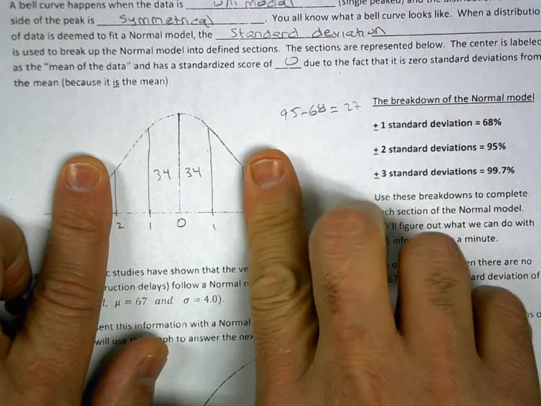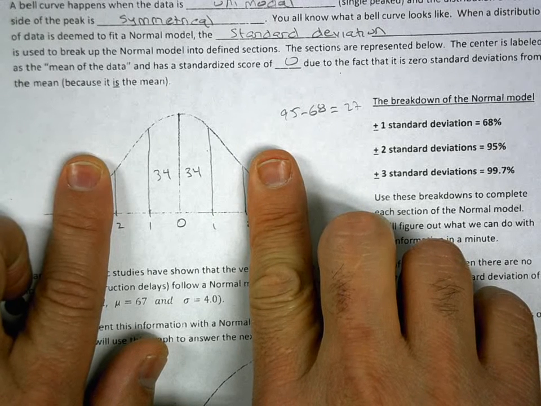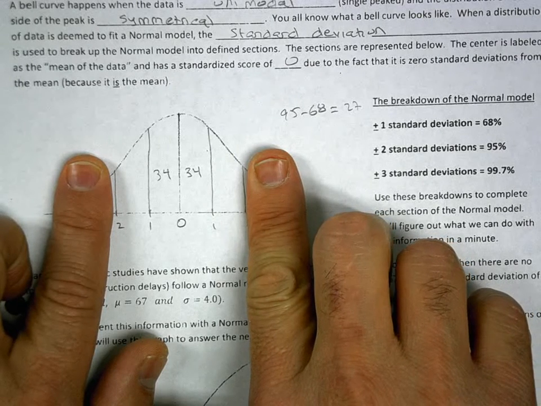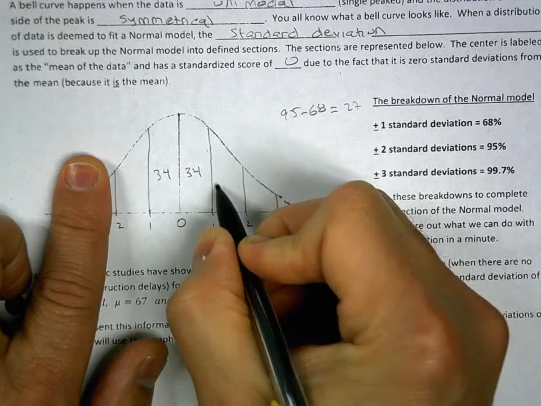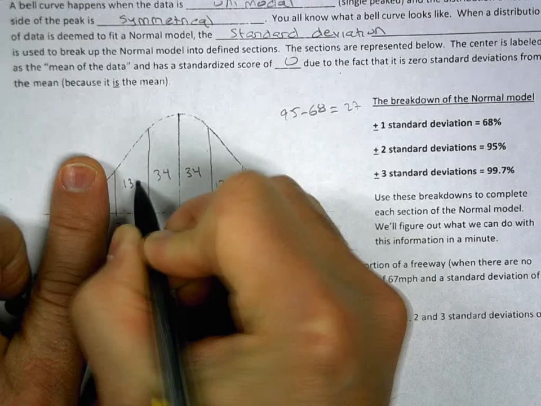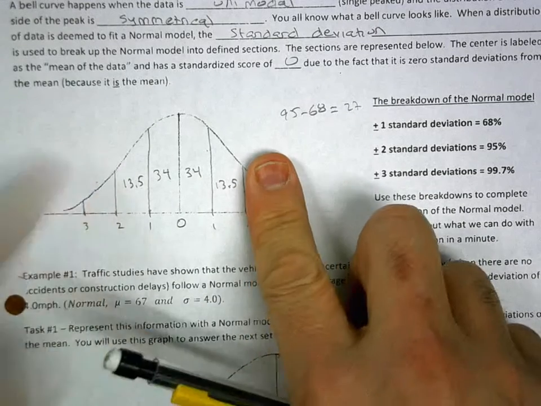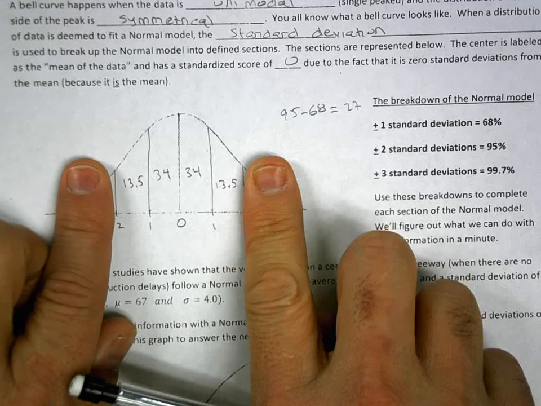So 27% makes up those two, so let's divide that by 2. 13.5. Write that in, 13.5%. We've got to memorize those, and when you use these a few times, you'll just kind of memorize them.